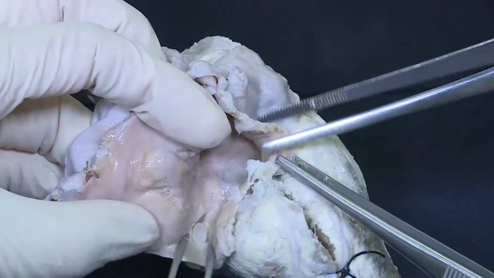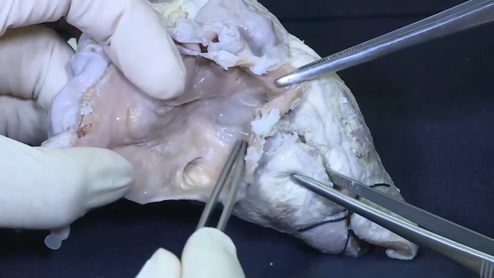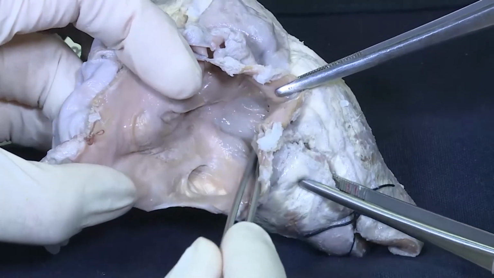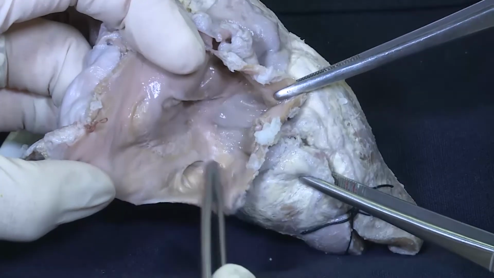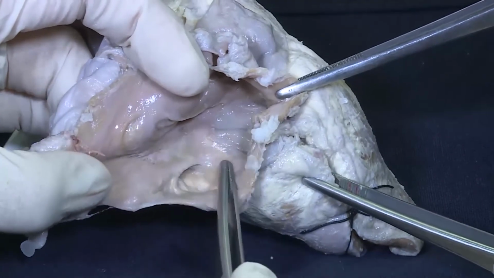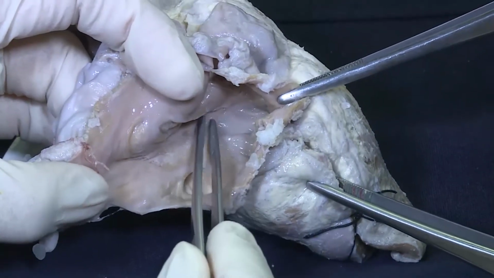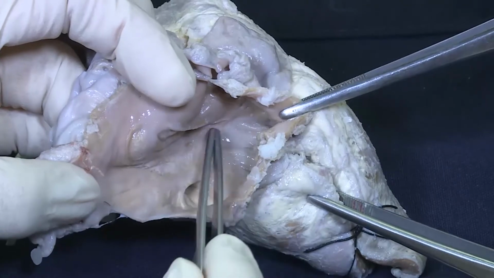Here we can see the coronary sinus, but the attachment line of the tricuspid valve is absent; only the mitral valve is here. We may think this is a triangle of Koch, but it is not on the atrioventricular septum, it is only atrial septum.